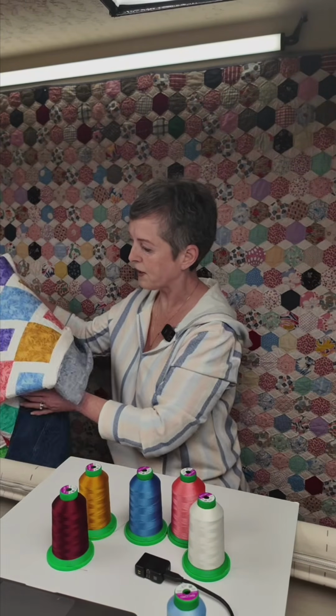Okay, back to today's topic. Thread choices, especially on a quilt that has multiple colors, wide range of colors, perhaps high contrasting colors. And I happen to have finished a quilt yesterday that's a pretty good example of this. So let's just go over this. This is really practical, right? To see what the quilt actually looks like and what the choices are.